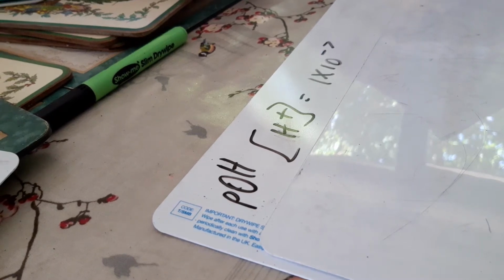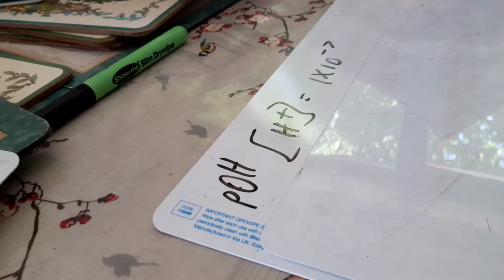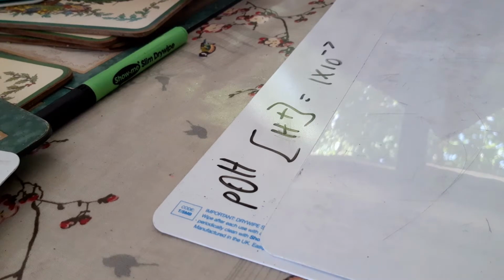Just a quick clip here for you to do with calculating the pH of bases. So we looked at strong acids the last day, not the last day, like 5 minutes ago, literally when I made that one. But what we're looking at now is strong bases. Strong bases behave very like strong acids. They dissociate completely in water.